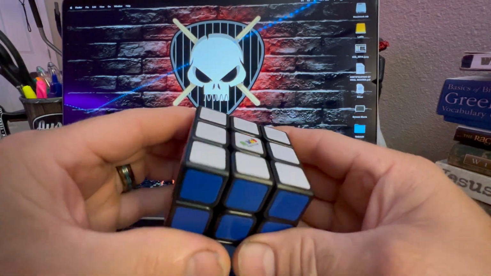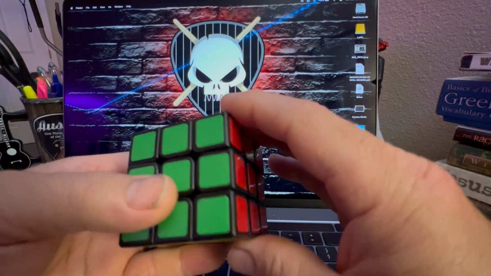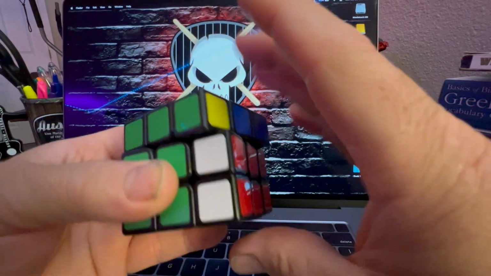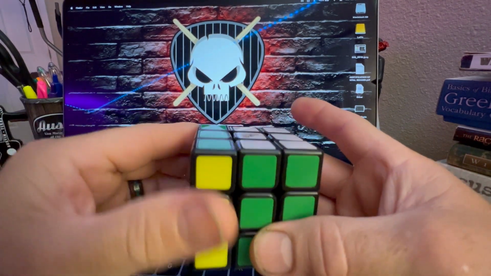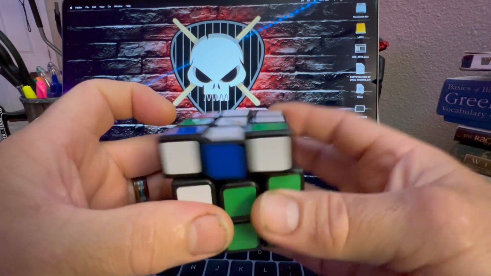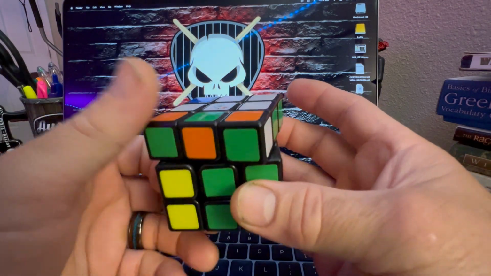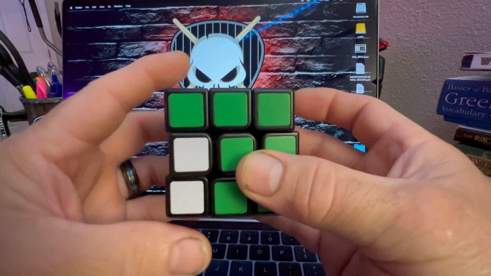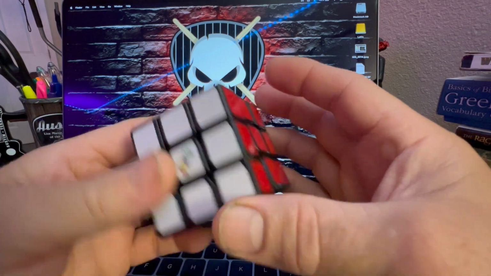And so that's it. 8 stages, 7 combinations of algorithms. The main one is that right algorithm: counterclockwise, counterclockwise, clockwise, clockwise, repeated. Left algorithm. Right and left algorithms.